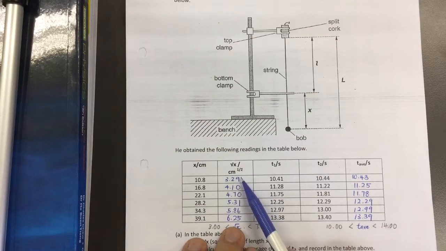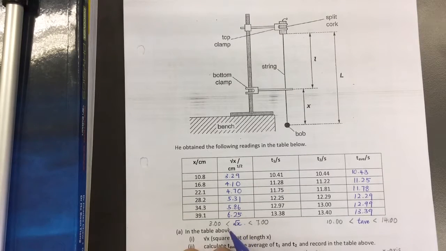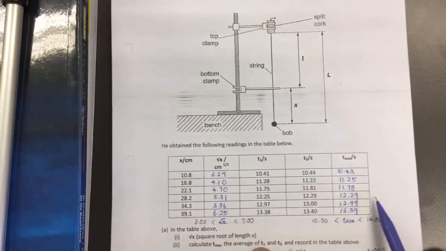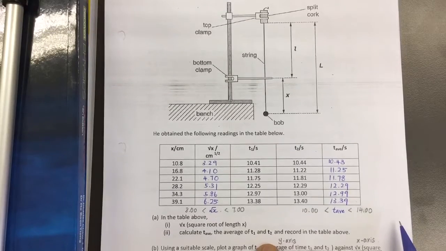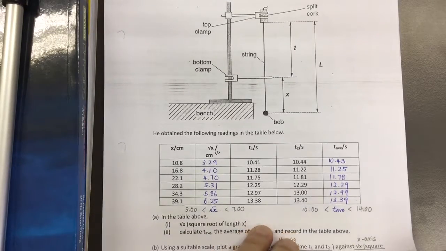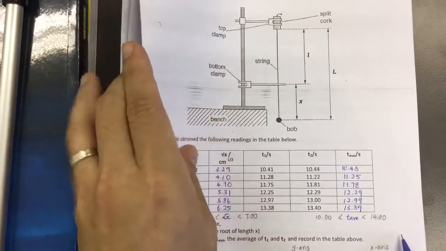Firstly, look at the values you have from your table, which you are required to plot, and identify the range of the value for the variables. In this example, you can see square root x can range from 3 to 7, whereas for t average can range from 10 to 14. With that, get your graph paper ready.